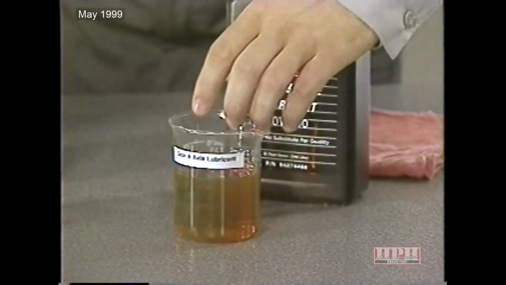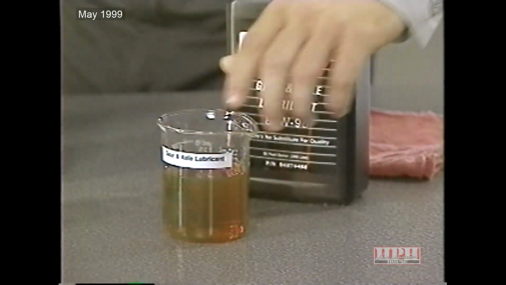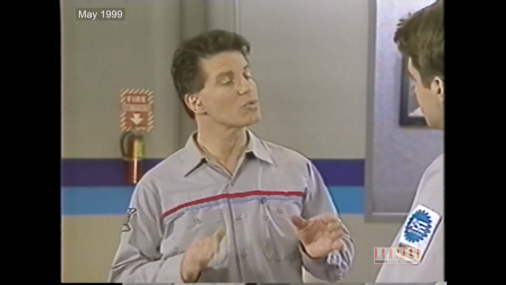Well, what's this brown fluid? That's gear and axle lubricant, which is used in the differential in a 42LE transaxle. The 42LE is a dual sump transaxle. Automatic transmission fluid is used in the transmission, and gear and axle lubricant is used in the differential.